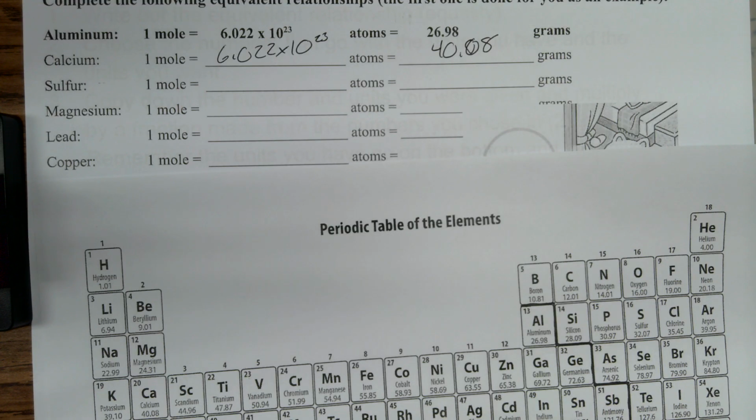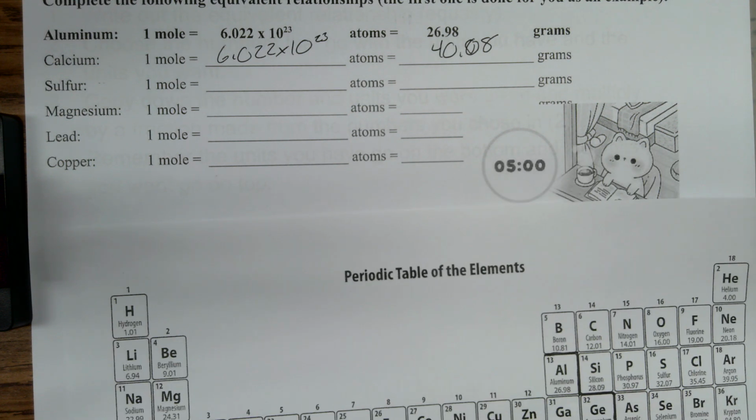Since when I moved the screen, it gave me a lot of issues, I'm going to leave this screen up and I'll put a timer on for 5 minutes. When the music ends, we'll move on together. But I want you to figure out sulfur, magnesium, copper, and lead.